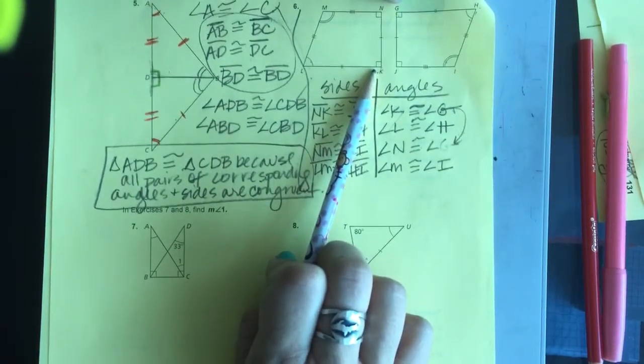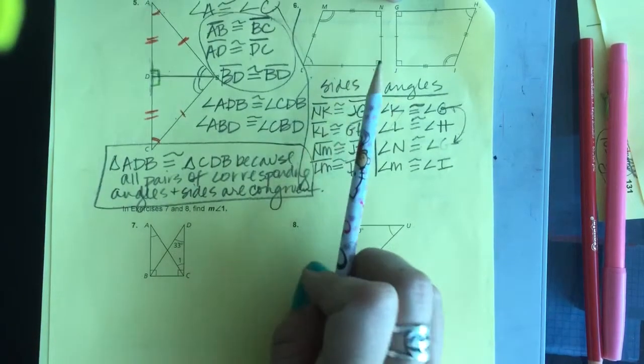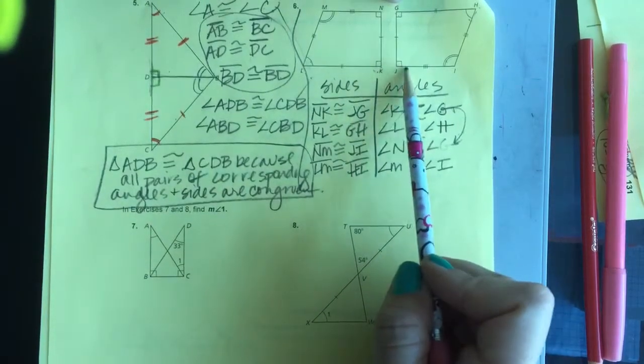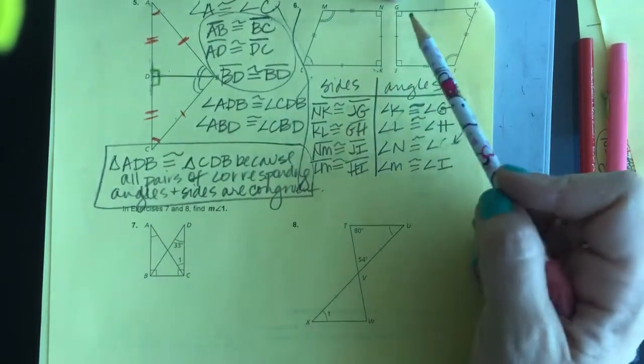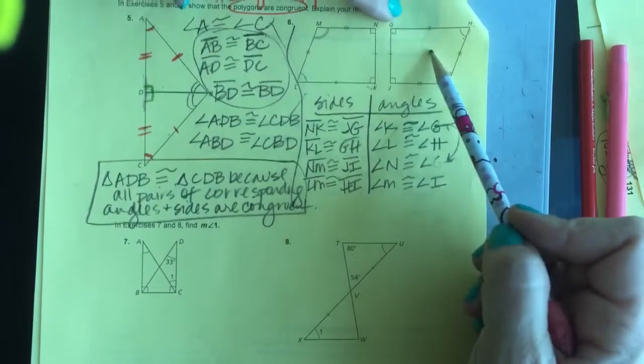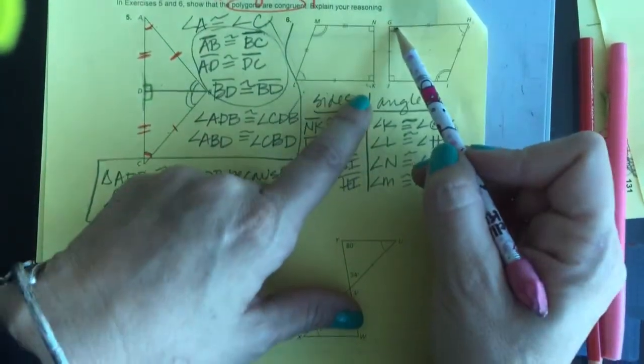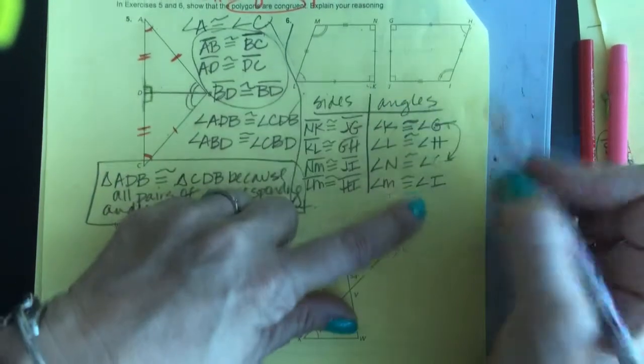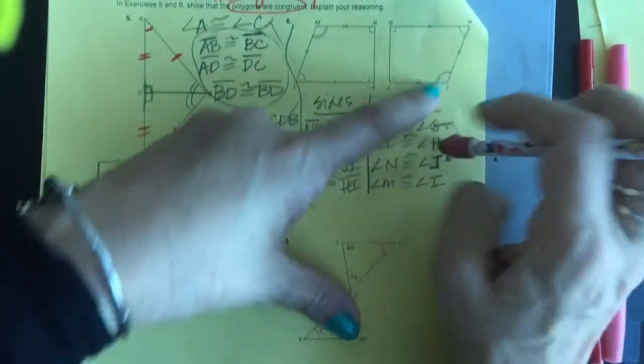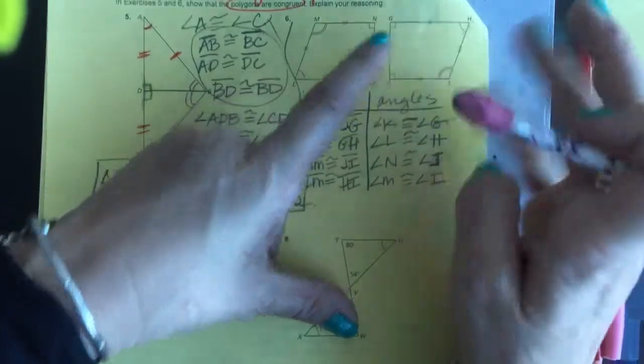So I switched out the K and G. Because I realized when I first did it, I just said, oh, K and J, they're right next to each other. But if I actually think about how this figure is kind of turned, I had to change it to say, no, it's actually K to G that matches up and N to J. So I just made a change right there. So my angles I changed.